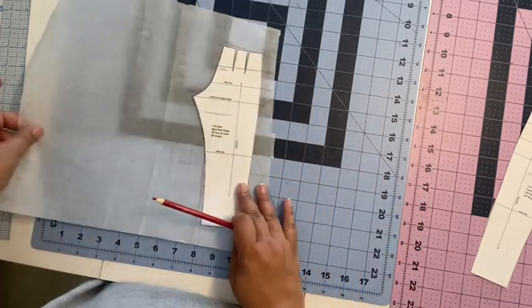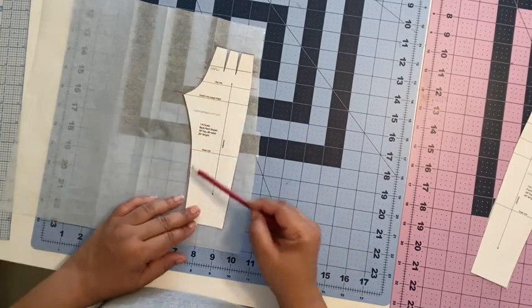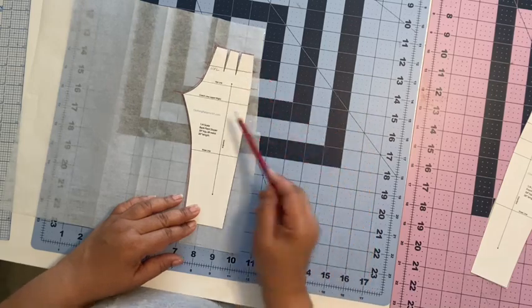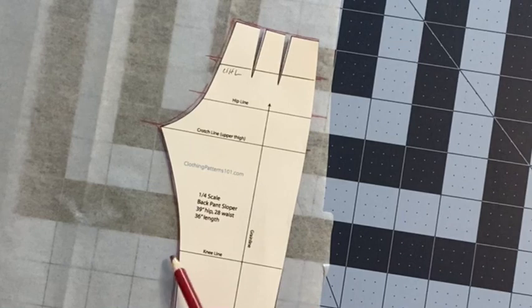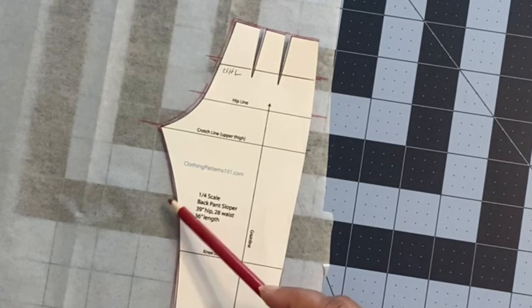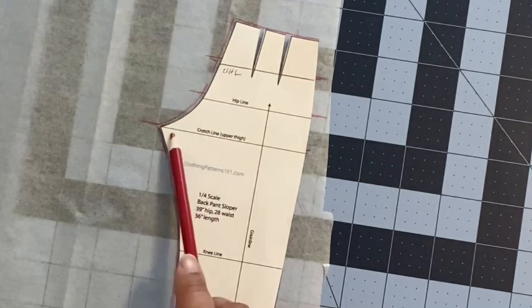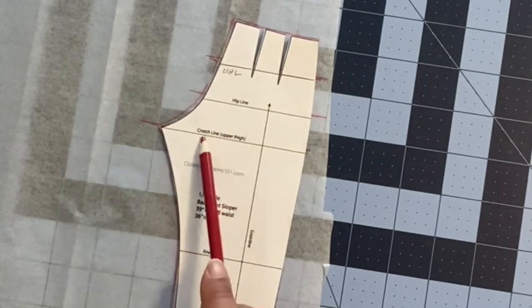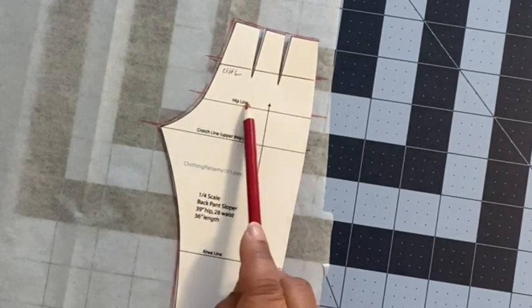So first things first, you're going to outline your pattern. You don't need the knee because we're working up here. If you want, you could even stop here at the knee. And then your guidelines, which are your crotch line, upper thigh, and hip line.